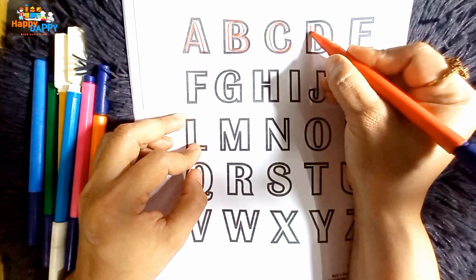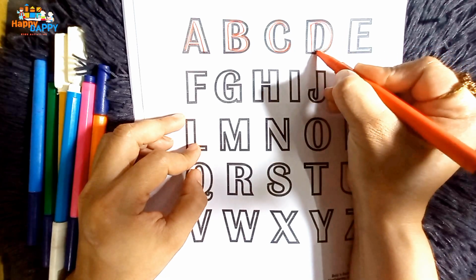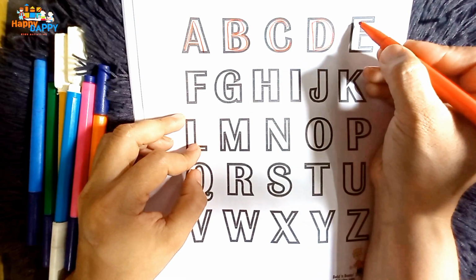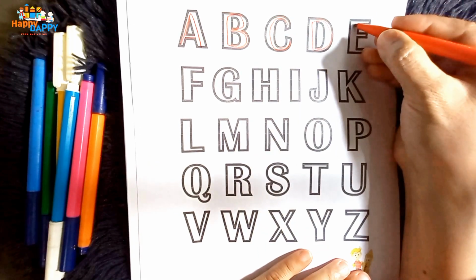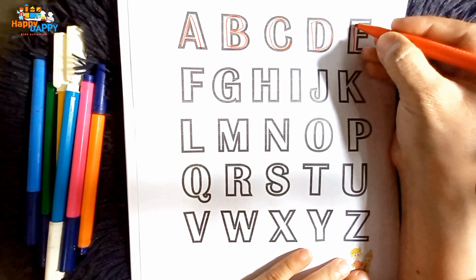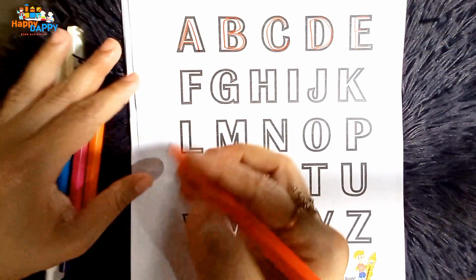Next is the D. Draw a straight line and then its belly, D. Next is E. We make a straight line and next is three legs, E. Next is F.